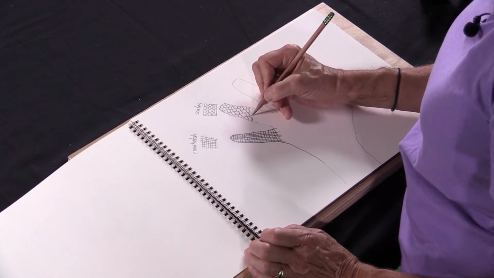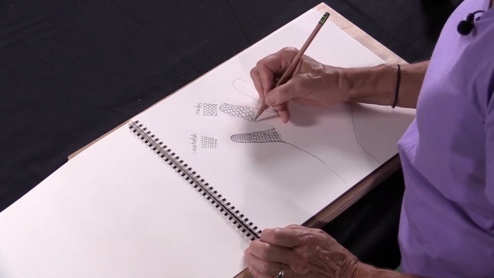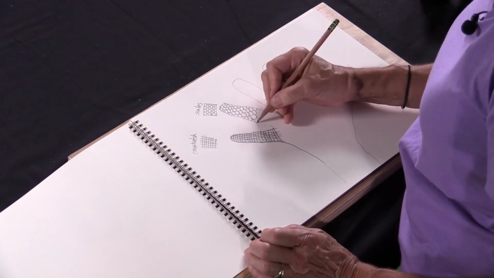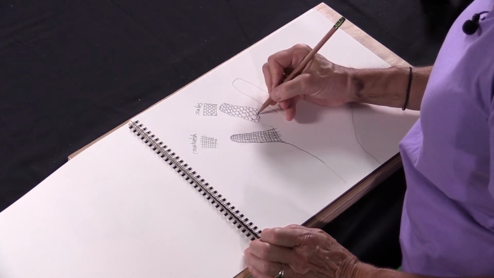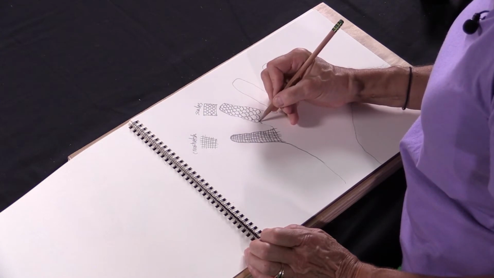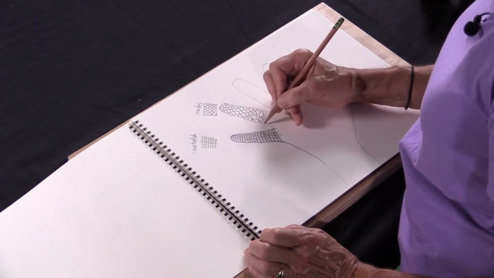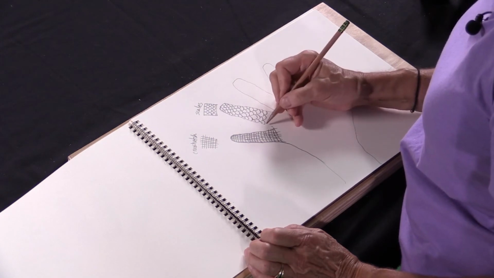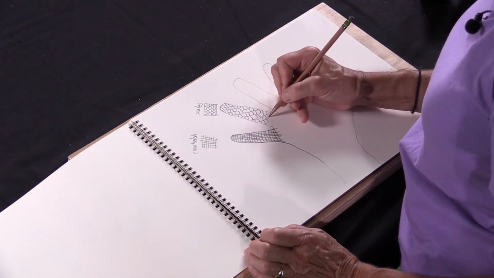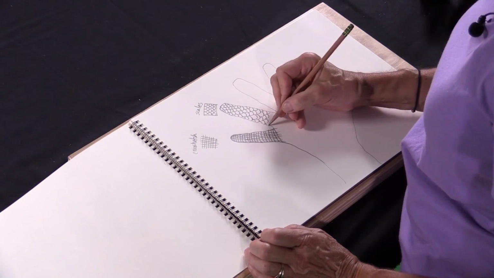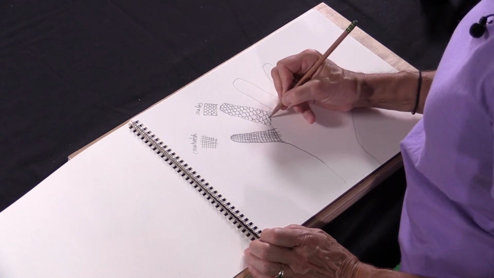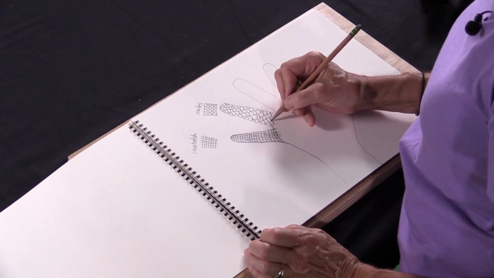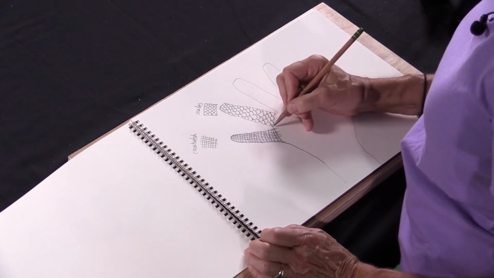Maybe it's a bigger scale. No worries. It's kind of hypnotic in a way to draw these patterns. Some of our textures are actually a pattern, aren't they?